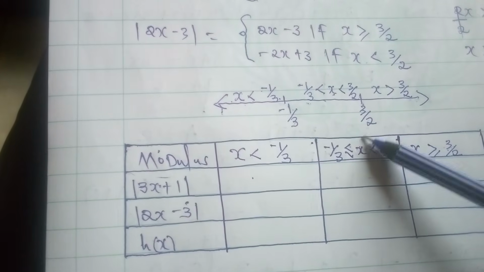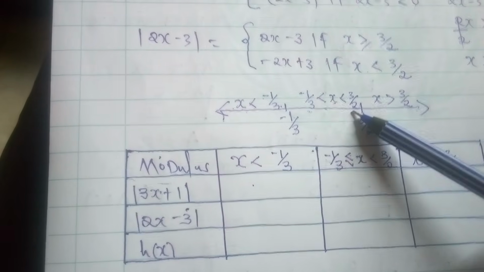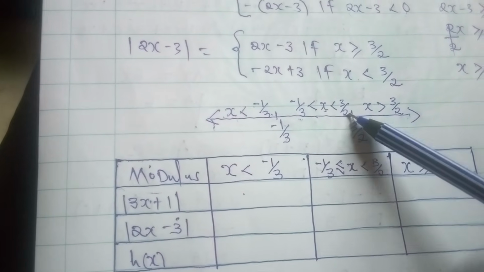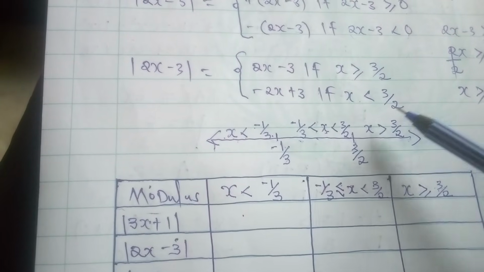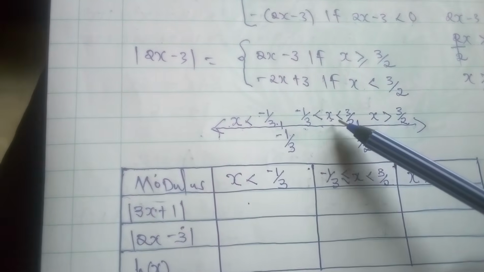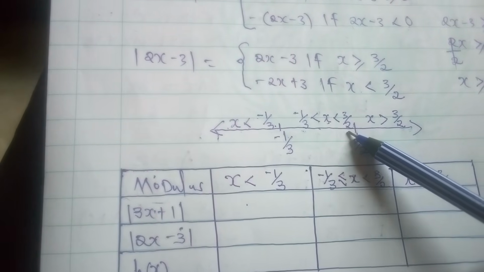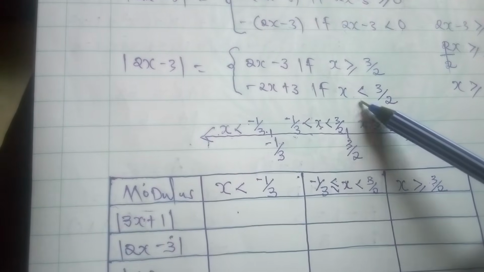And then you come to this part, that is x less than 3/2. We compare if this value corresponds with the one that you have calculated there. It means you're going to write it the way it is. So that is x less than 3/2, and the one that you have calculated is x less than 2.